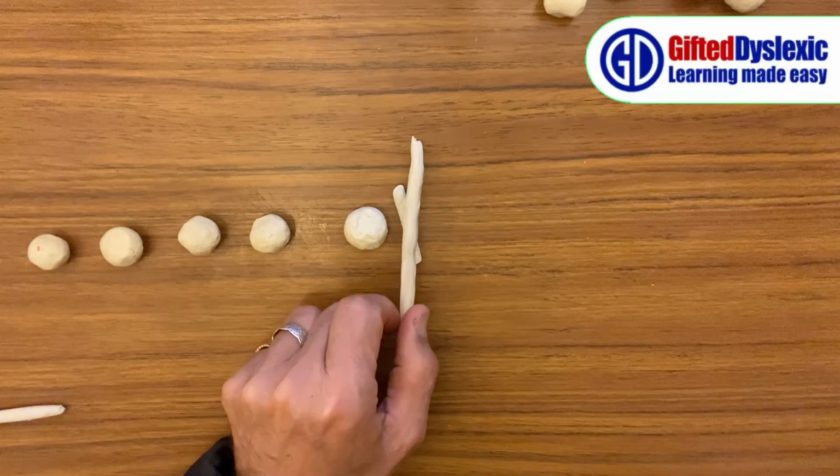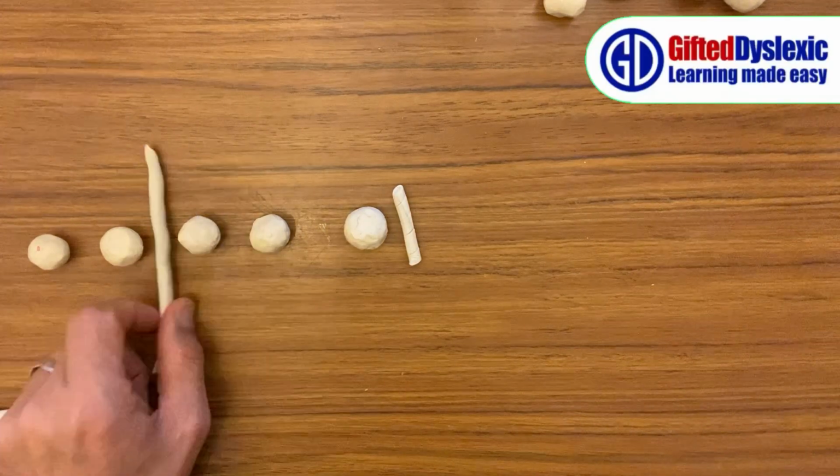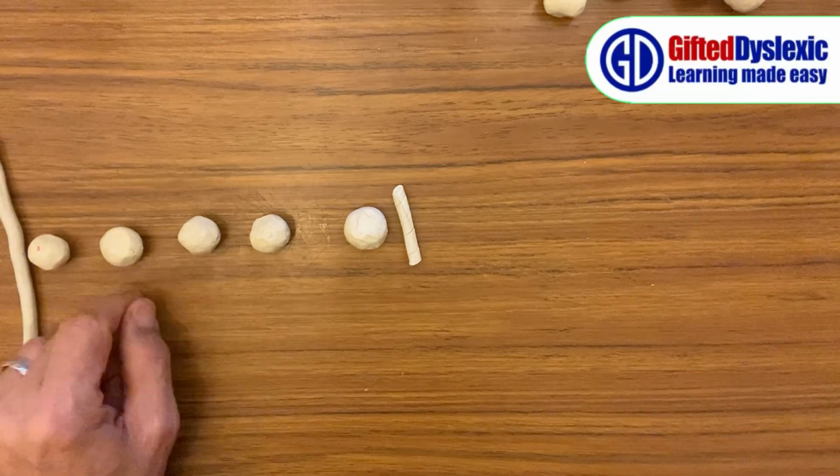And we go backwards. 4 and 1 makes 5. 3 and 2 makes 5. 2 and 3 makes 5. 1 and 4 makes 5. And 0 and 5 makes 5.